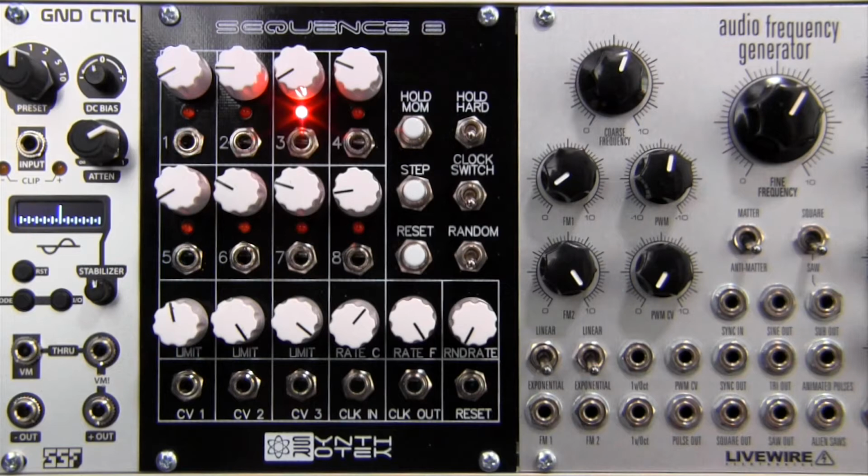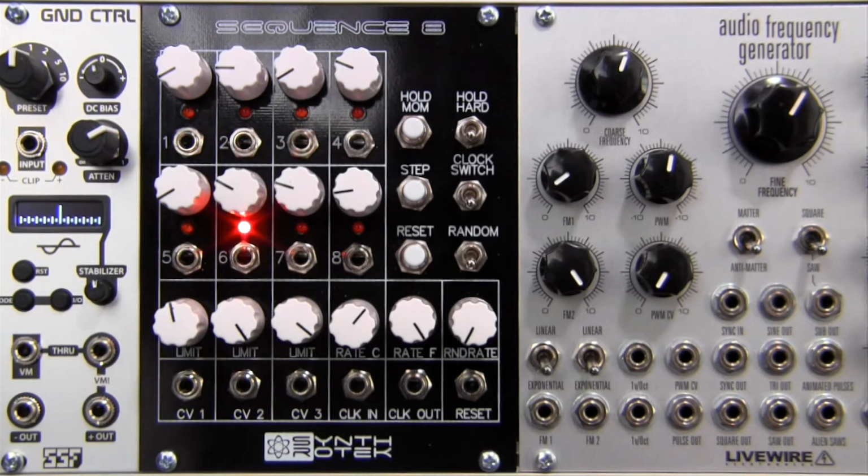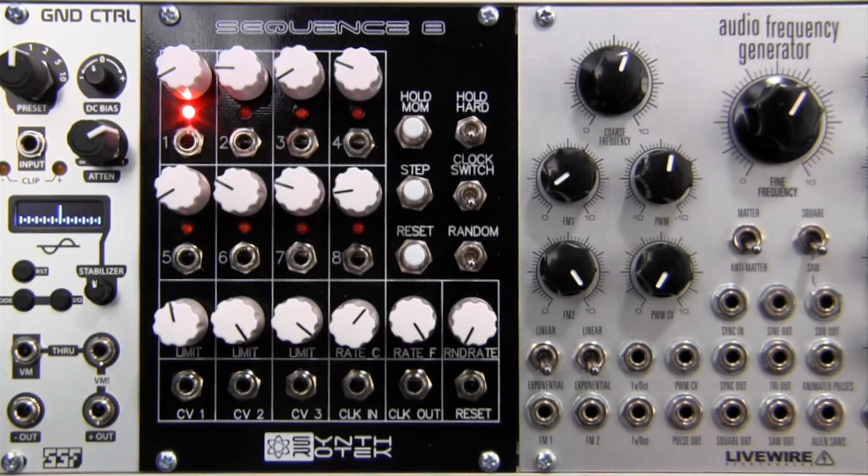3 CV outputs means flexible routing with the Sequence 8. You could route each output to 3 VCOs, 1 output to a VCO and 2 to a filter's cutoff and resonance for filter tracking, or any other combination you can think of with your Eurorack modular.